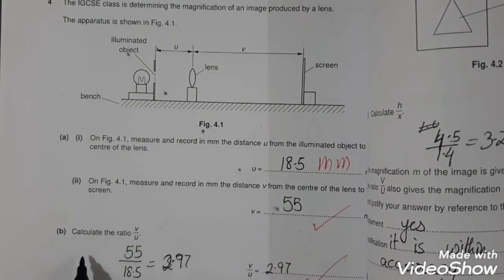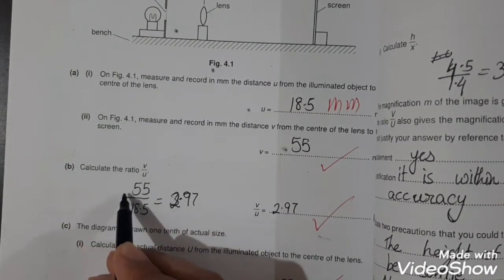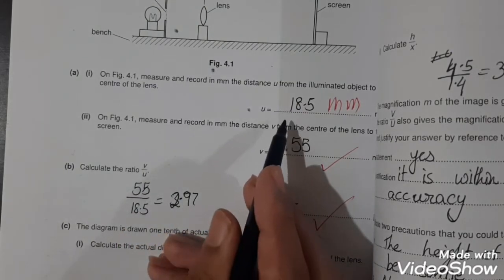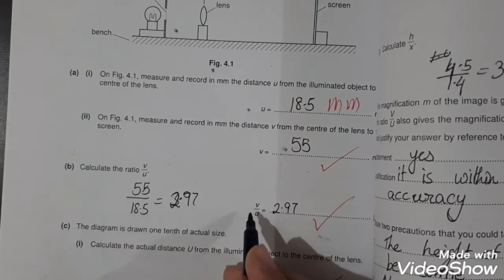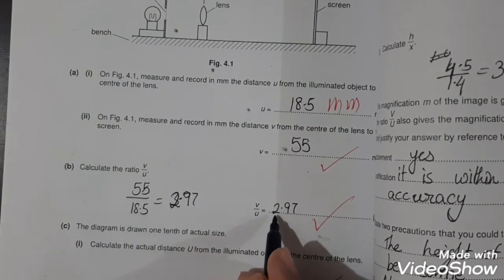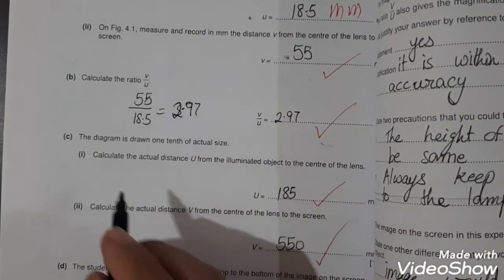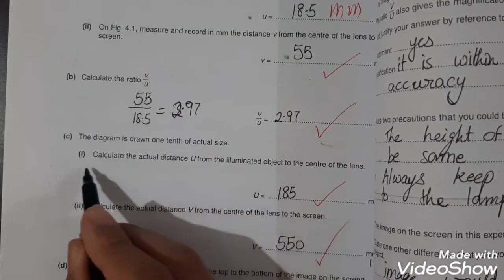Then question B states: calculate the ratio V divided by U. So we use V, which is 55, divided by U, which is 18.5, which will be 2.97. So the ratio of V divided by U is 2.97. Then question C states: the diagram is drawn 1/10 of the actual size.